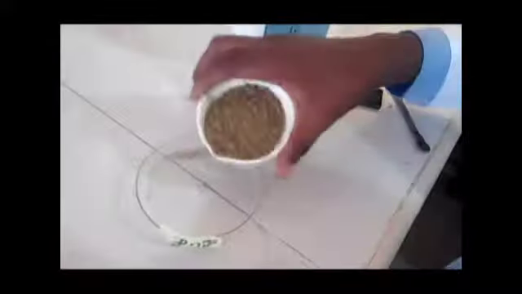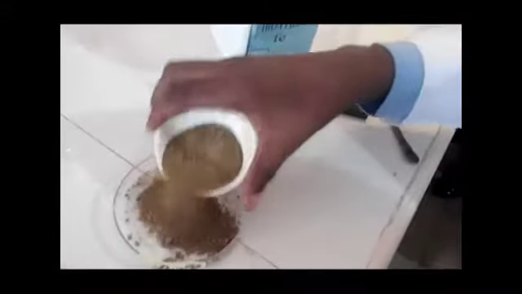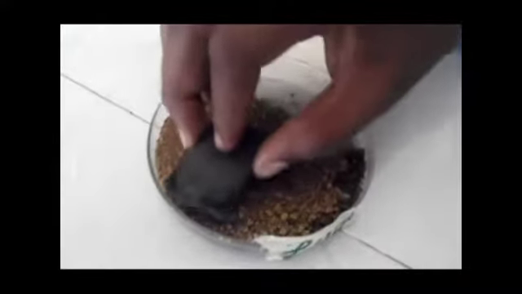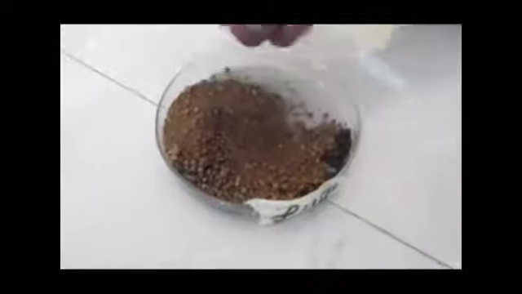So I pour my sand into the beaker, and now the iron filings. Now we are going to separate the iron filings from the sand. Watch as the magnet takes the iron filings. You can see now most of the iron filings are on the magnet. Now I'm going to pass over to my colleague to continue.